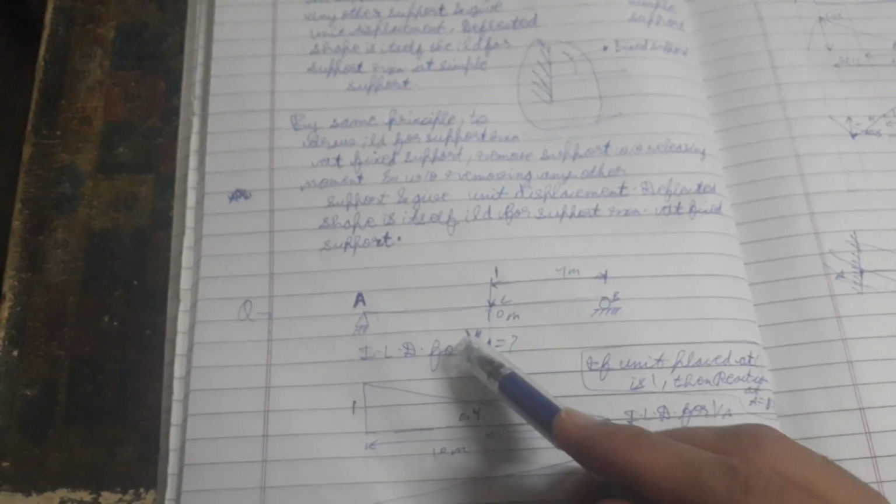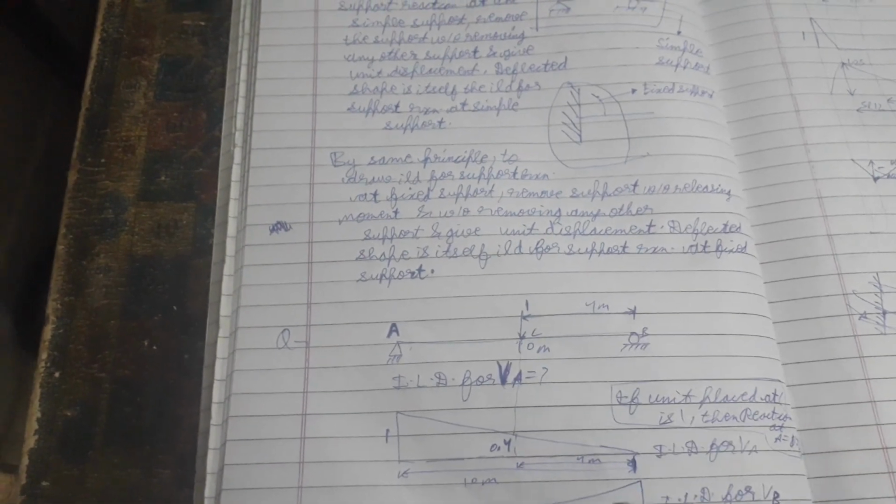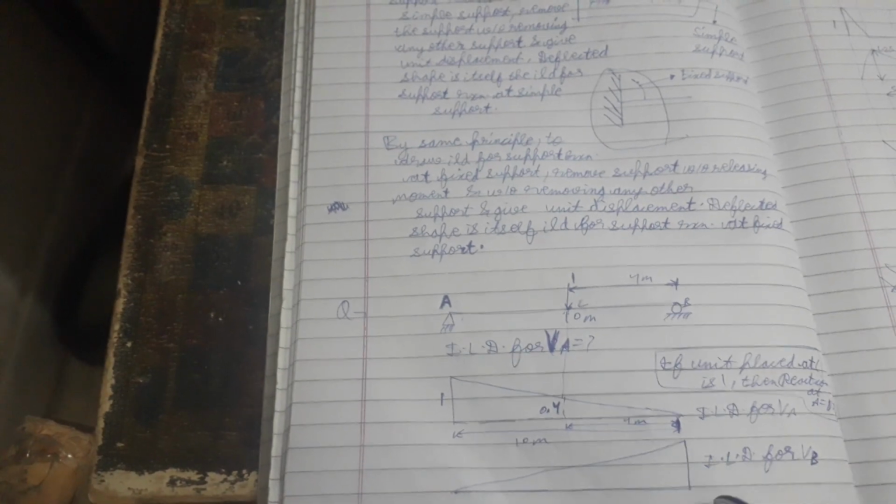This is ILD for V. This is A, this is 10 meter, this is 4 meter to B. This is 10 meter, this is 4 meter, this is 0.4, this is 1, this is ILD for VA. Then ILD for VB.